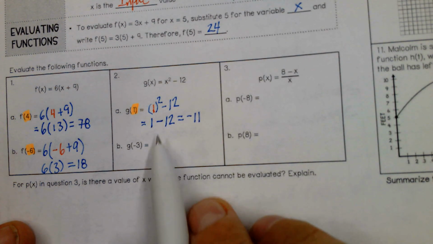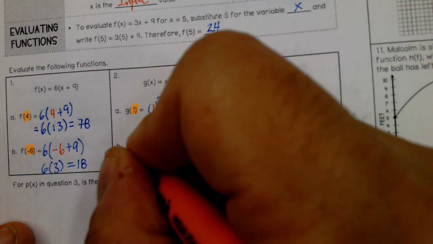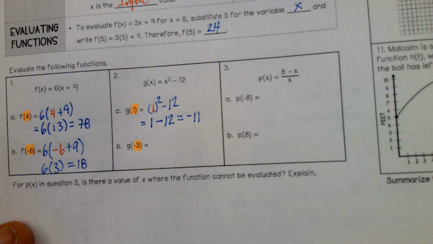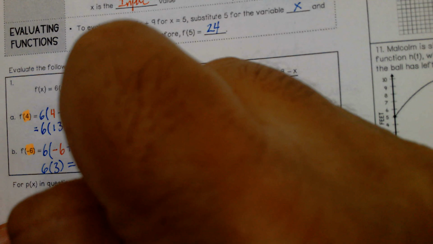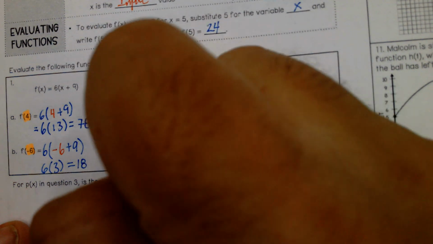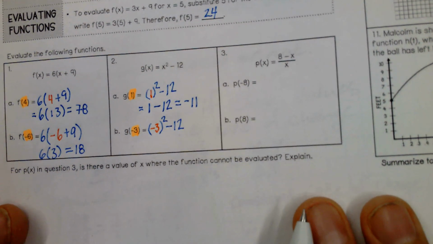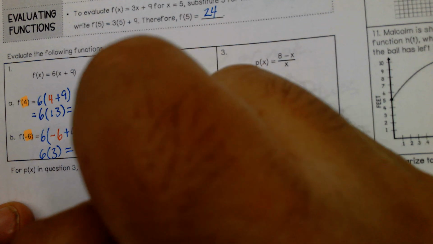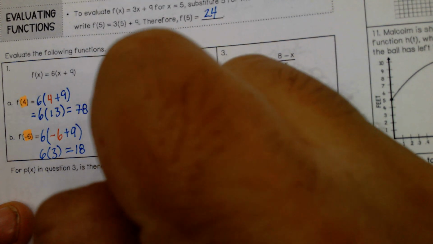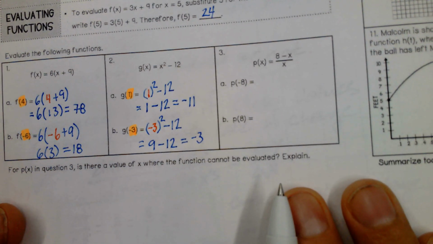So let's see what happens when x is -3. So the input this time is -3. And then we'll square it and then take away 12. Let's see what that'll give us. So -3 squared is +9. And then take away 12. So we'll get -3.